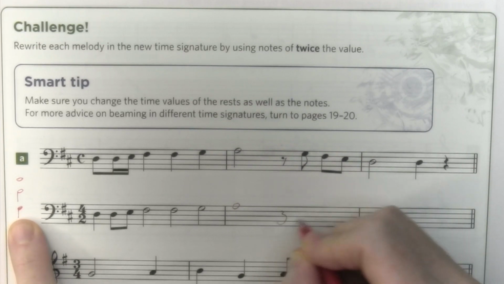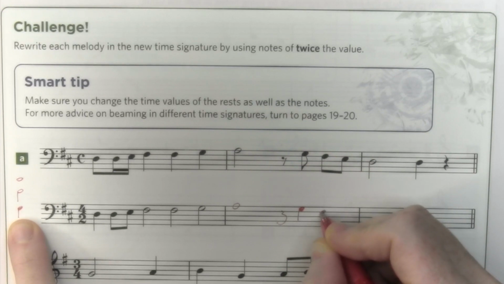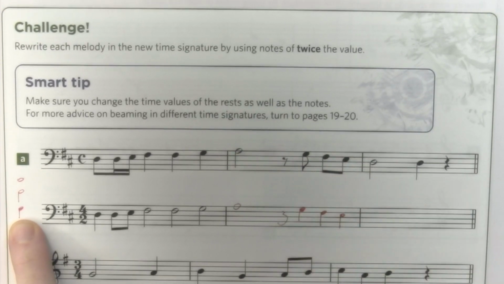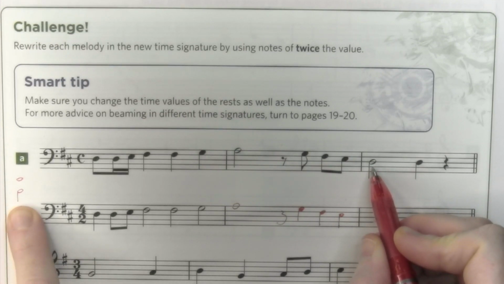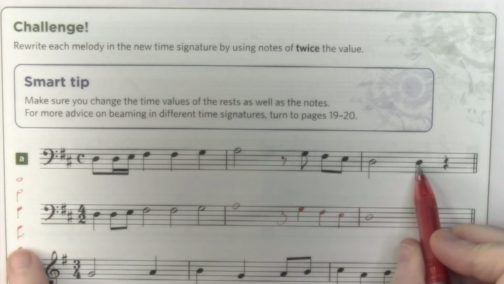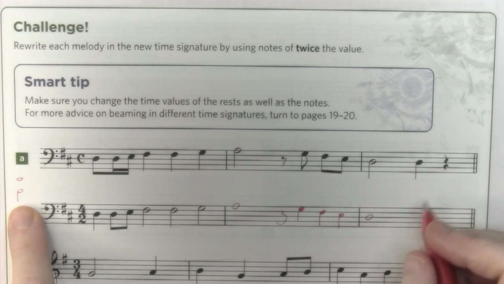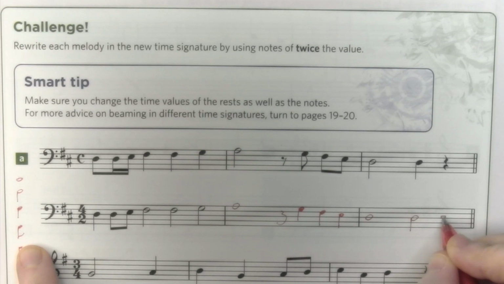So crotchet, crotchet, crotchet, crotchet. The minim becomes a semibreve. The crotchet becomes the minim. And a crotchet rest, a minim rest.